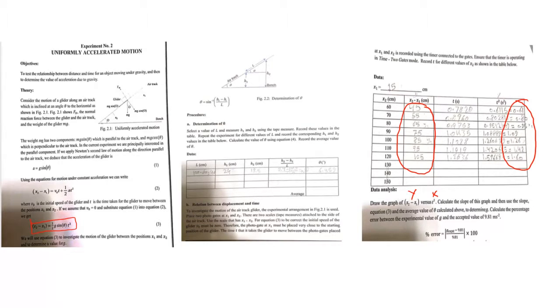So please read this information and draw the graph of this versus that. That means the first part says the y-axis, and the second part says the x-axis. So you have to take all your x2 minus x1 on your y-axis and the t squared values on your x-axis.